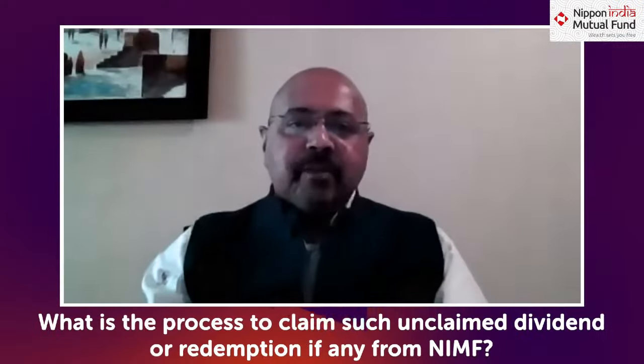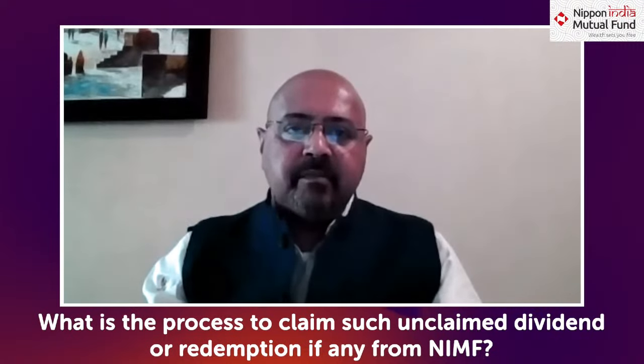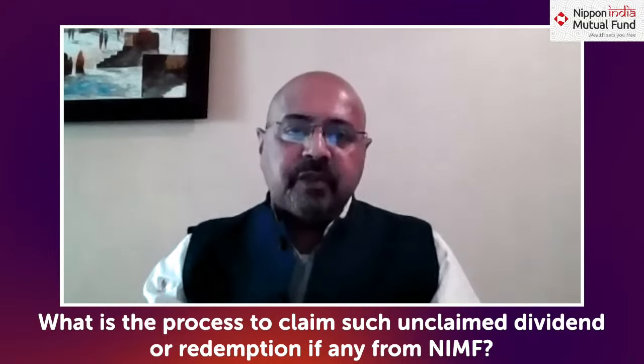So now we move to the important question in terms of how do I claim my amount from the unclaimed pool lying at Nippon India Mutual Fund. So basically, before you do that, I would just want to tell you that you need to complete all the formalities, that is with respect to all the compliance requirements like updation of PAN and KYC for all the holders. FATCA, if you are an NRI investor, then the FATCA regulation compliance has to be in place.